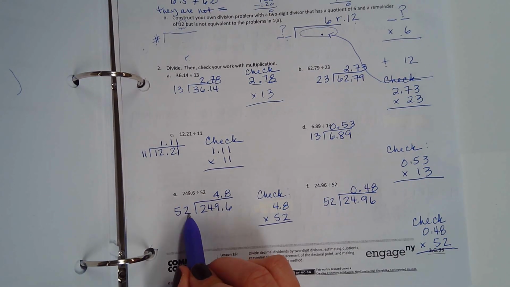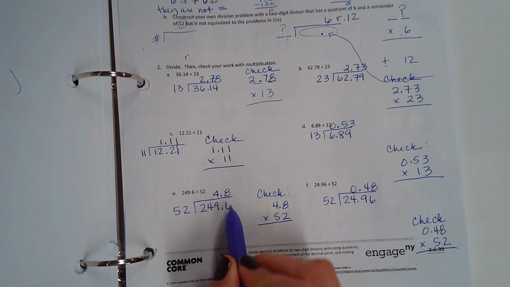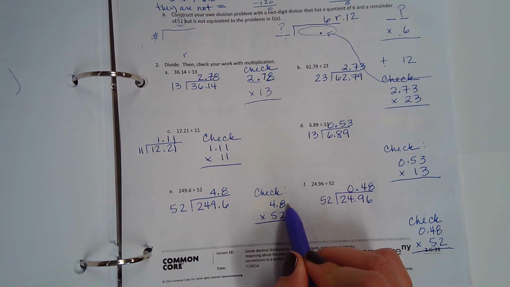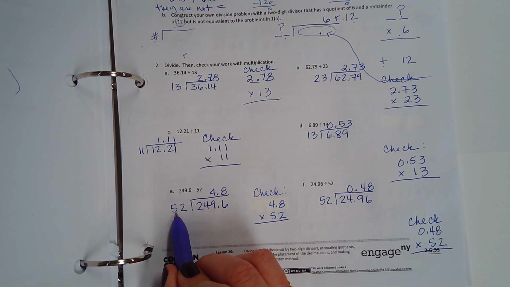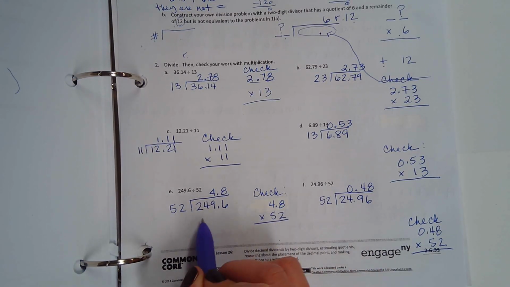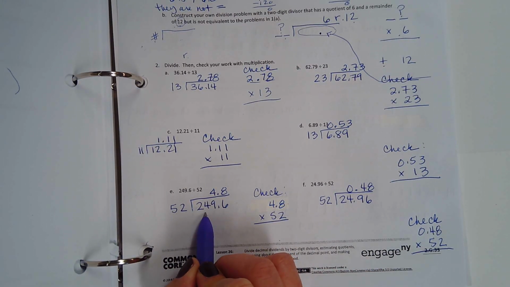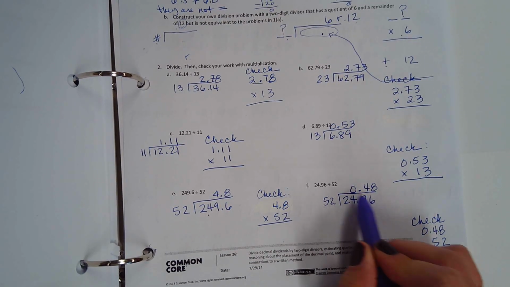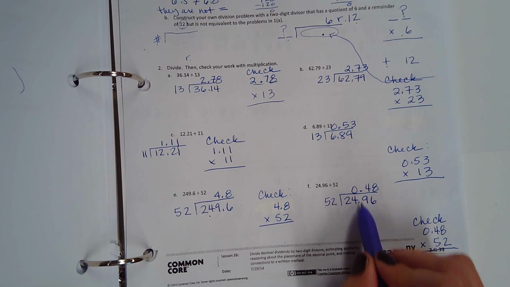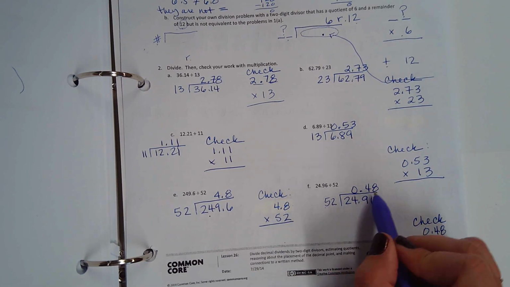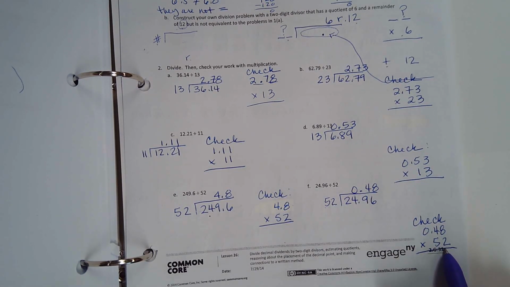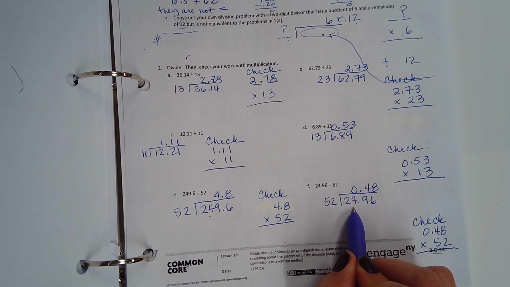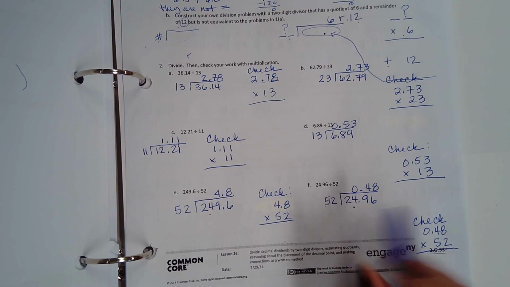Okay, 52 into 249.6 gives you 4.8. Now you have to take 4.8 and multiply it by 52 and make sure you end up with your dividend. 52 into 24.96 is 0.48. Divide it out. Take your 0.48, multiply it by 52 in order to make sure you get back to 24.96. All right.